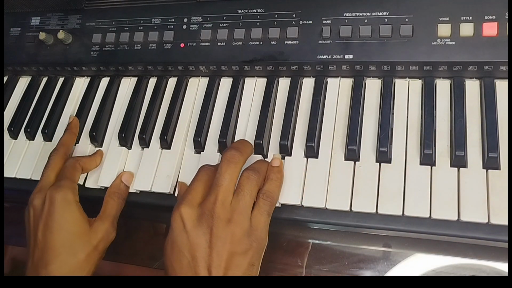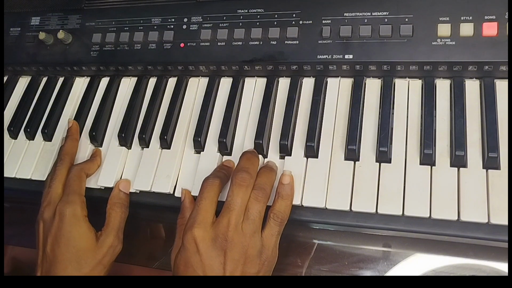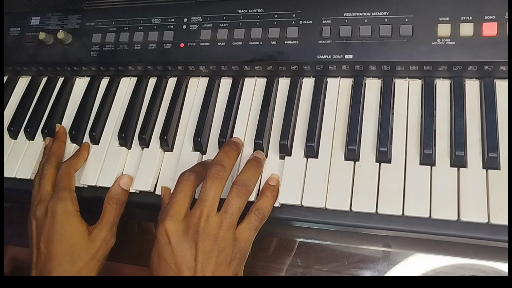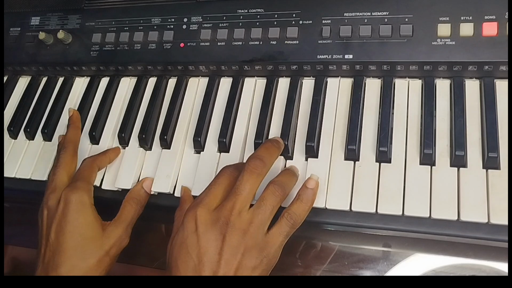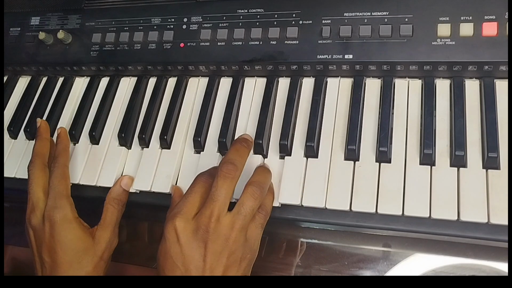The major chord progression used in many songs is your 1, your 4, and your 5, which is your do, your fa, and your sol.